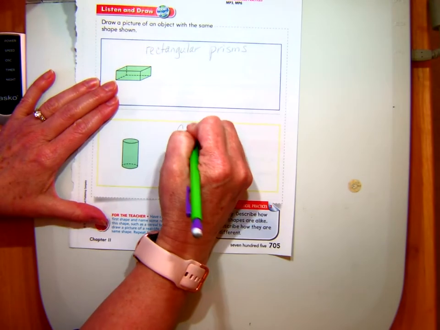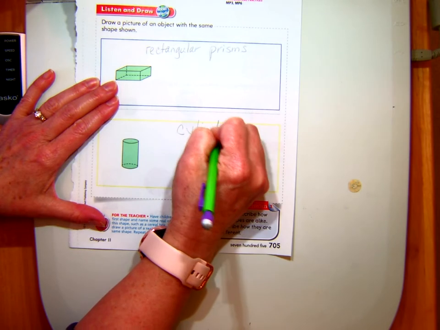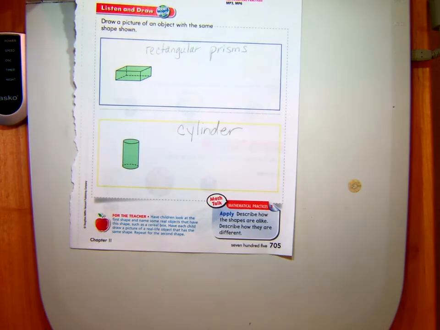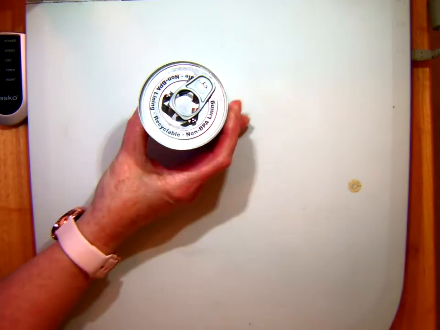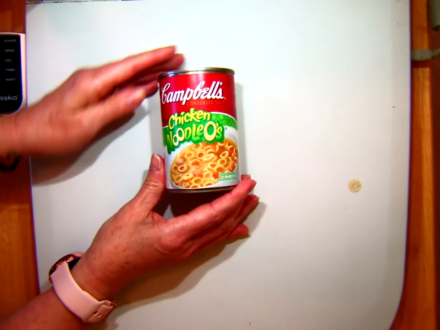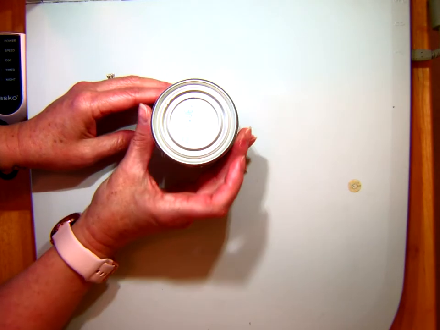I'm going to show you some other shapes. The next shape I'm going to show you is called a cylinder. Cylinder. So for cylinder, here's some things I have around my house that are cylinders. You may know some things already before I say them. Here is a can of chicken noodle-o soup, and that is a cylinder.